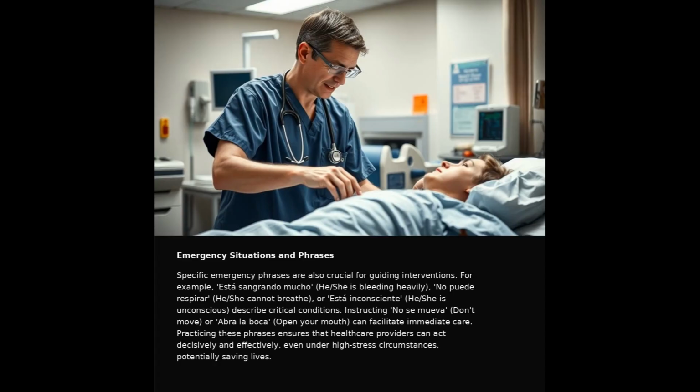Specific emergency phrases are also crucial for guiding interventions. For example, está sangrando mucho, he/she is bleeding heavily. No puede respirar, he/she cannot breathe. Or está inconsciente, he/she is unconscious. Describe critical conditions. Instructing no se mueva, don't move, or abra la boca, open your mouth, can facilitate immediate care. Practicing these phrases ensures that healthcare providers can act decisively and effectively, even under high-stress circumstances, potentially saving lives.